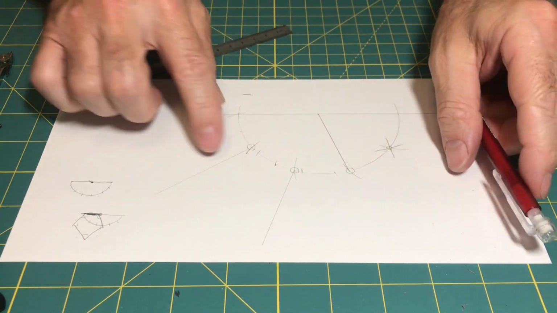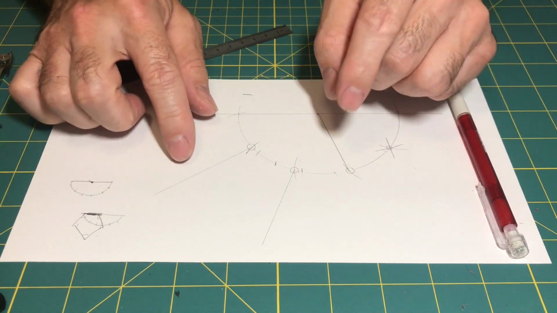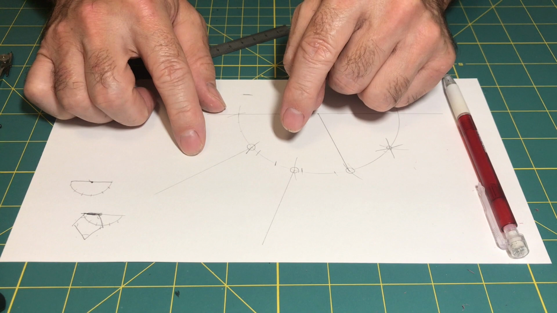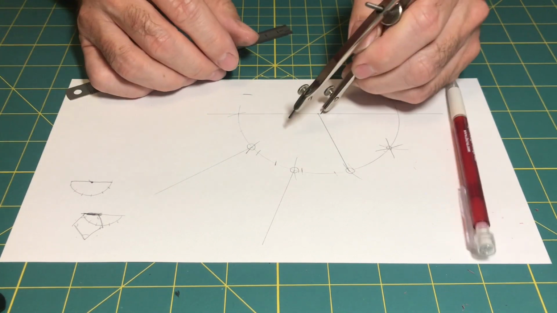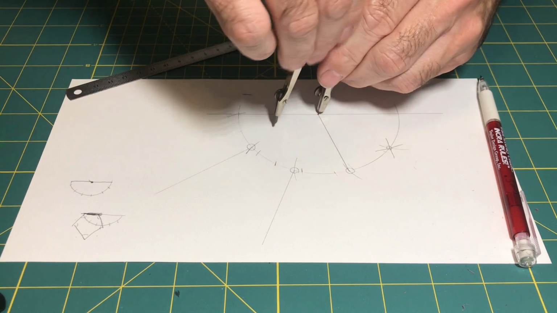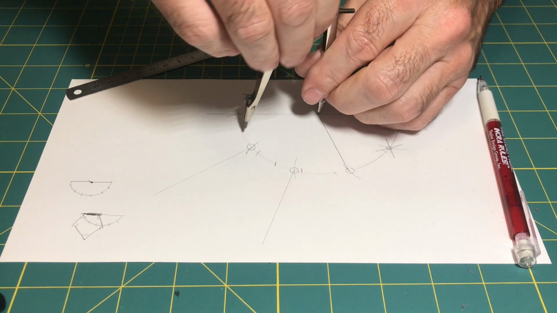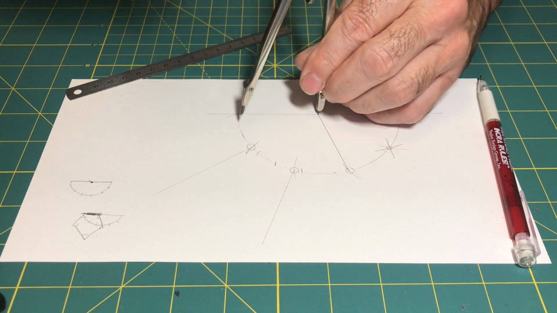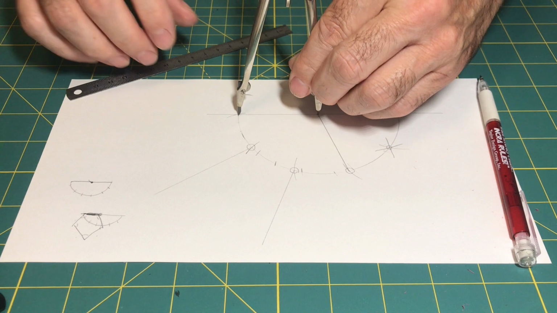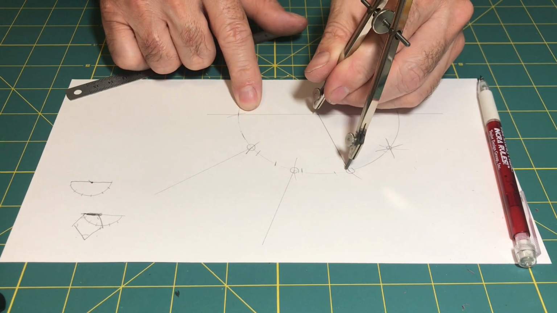Now, this one is not really necessary, but you'll see why I drew it and how it relates to this problem. It is not necessary because of the way that I could use my compass. But anyway, I'm going to now reset the compass to the dimension of the circle that I drew to begin with, because that's the length of my pentagon side, which matches here too.